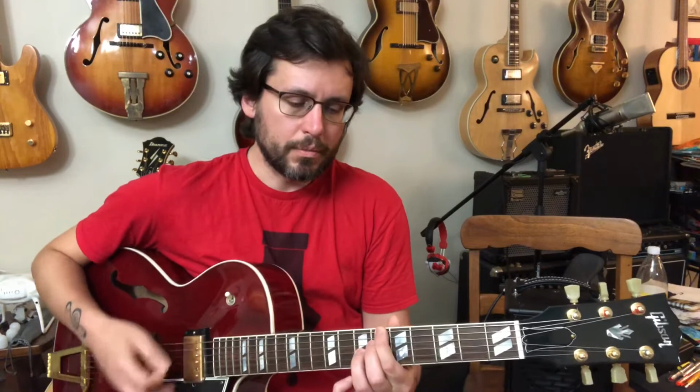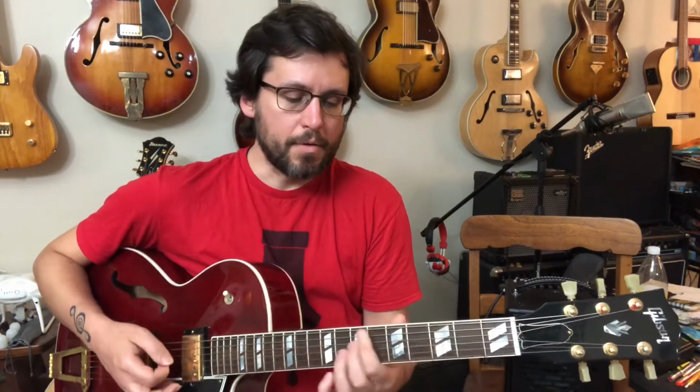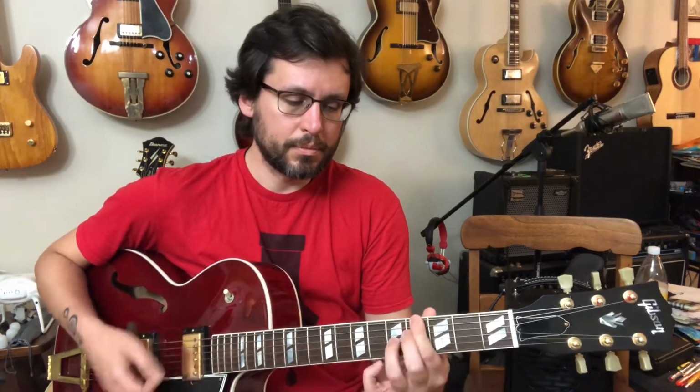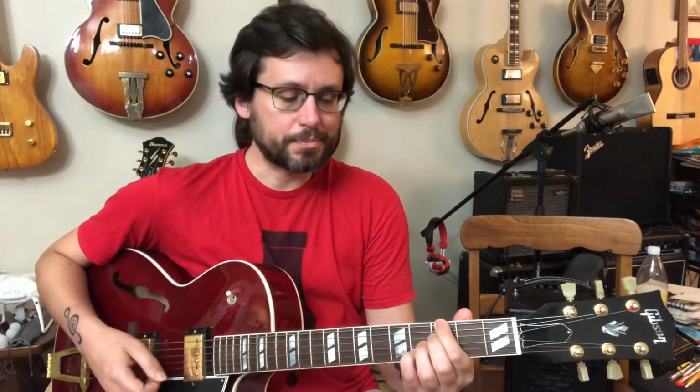Another space you could do it in a blues is bar 8, where you go to the 6 chord. If you have that, and then that leads us to the 2 chord, we could have that, just adding the sharp 5 in that one.